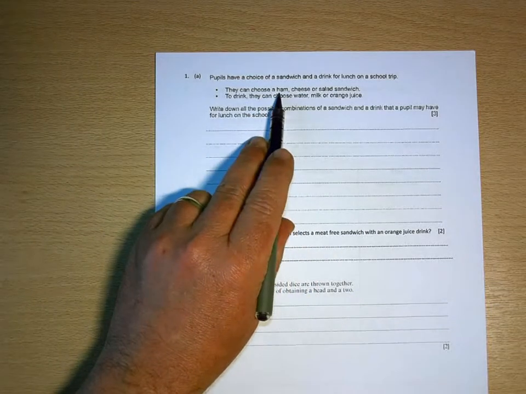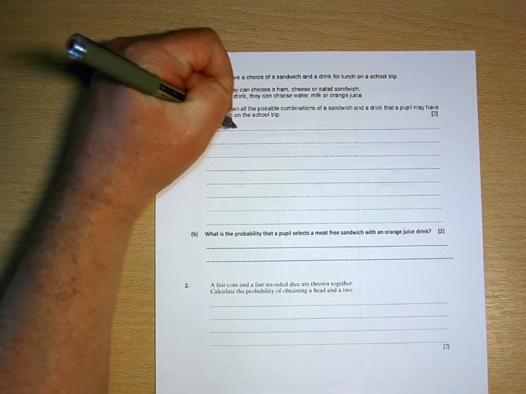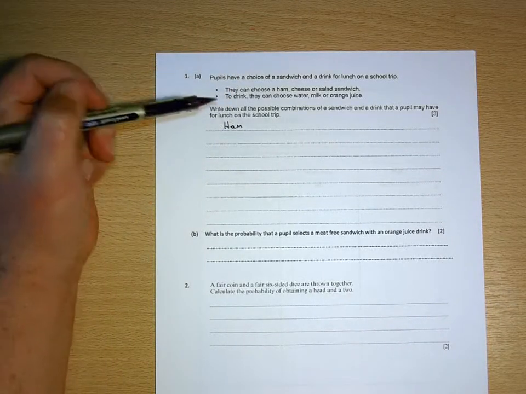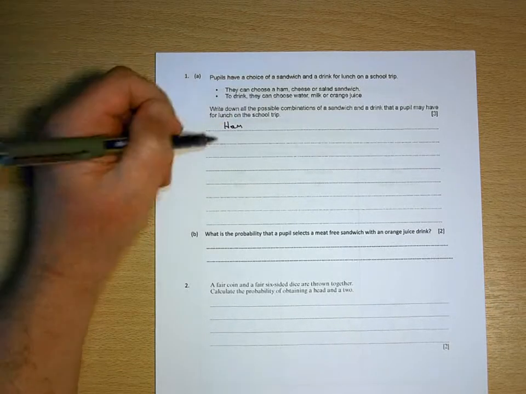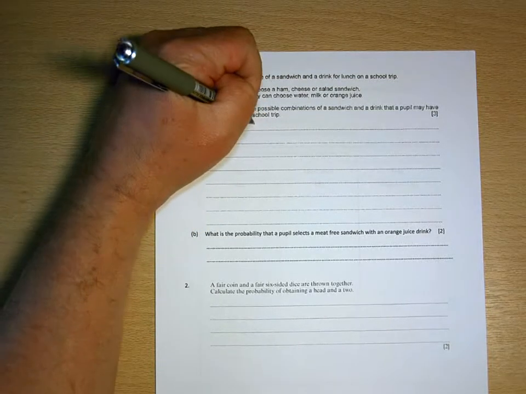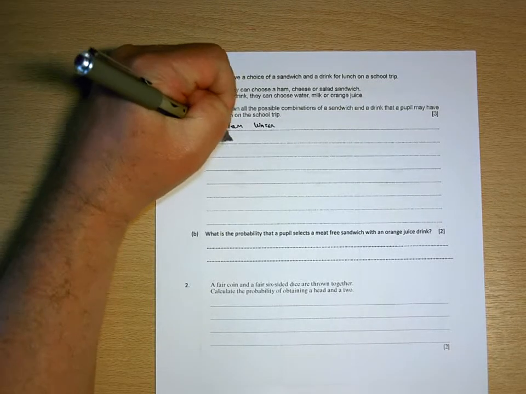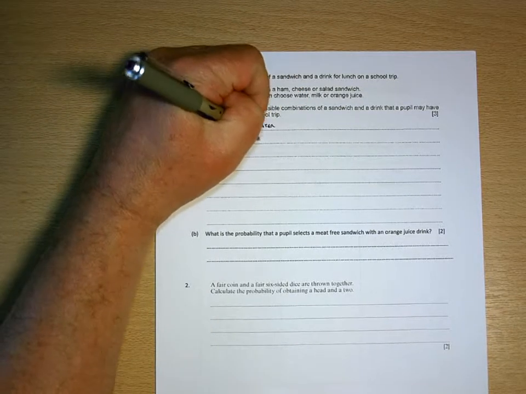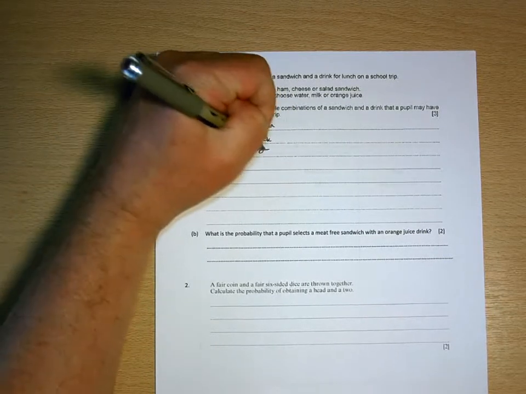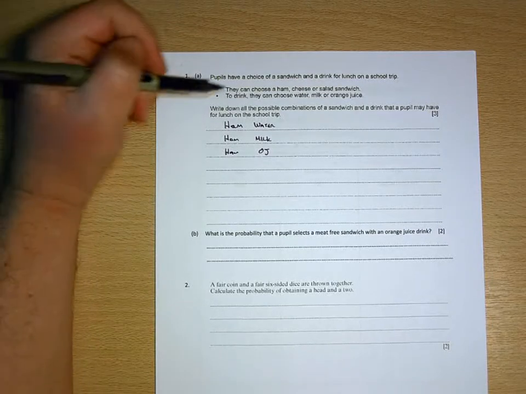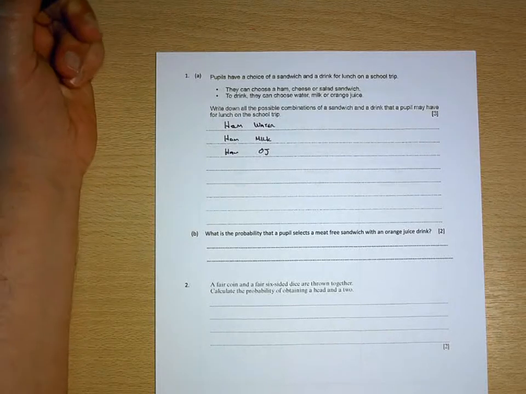So what you do is you pick one of the first choices, ham, and then you keep that the same and consider all the possible drinks they could have. So they could have ham and water, or they could have ham and milk, or they could have ham and orange juice. So with regards to having a ham sandwich, those are all the possible outcomes they could have.